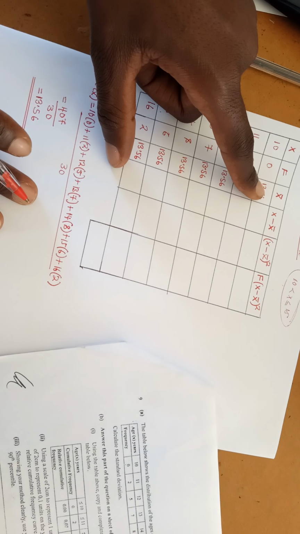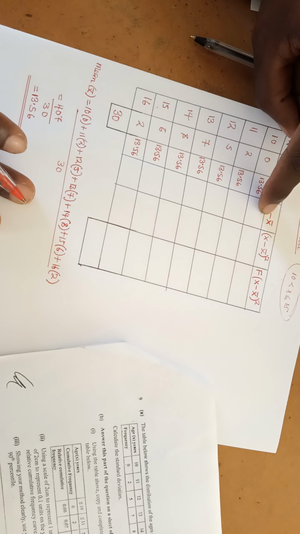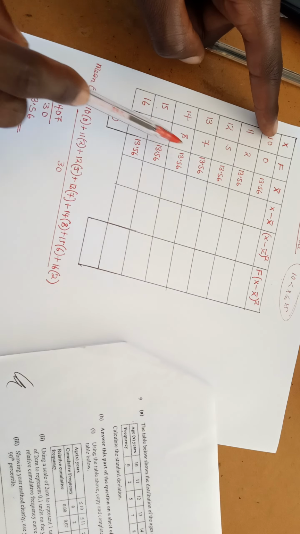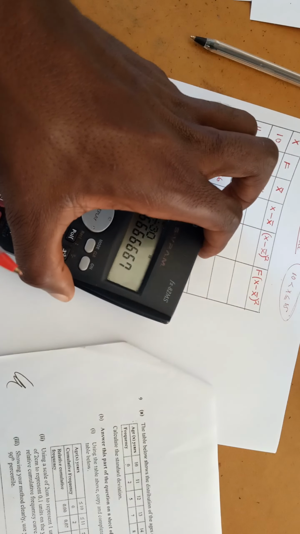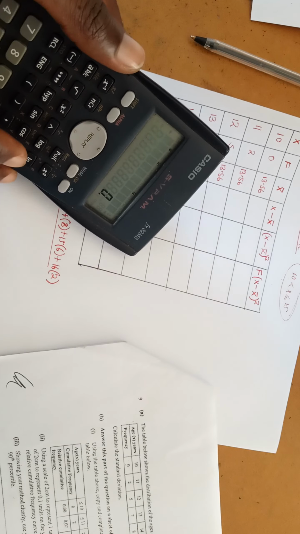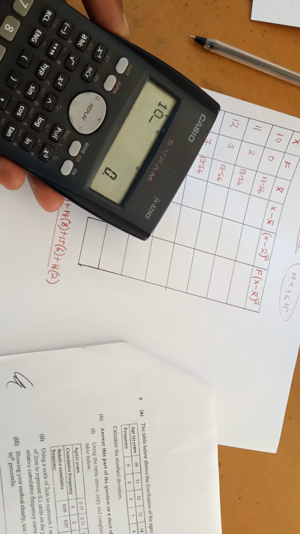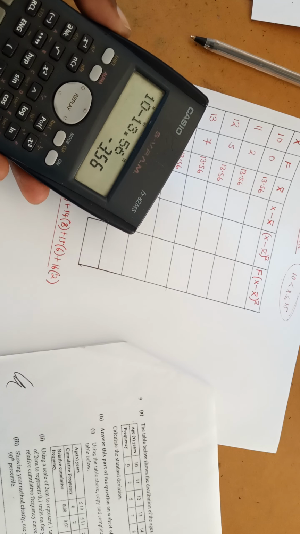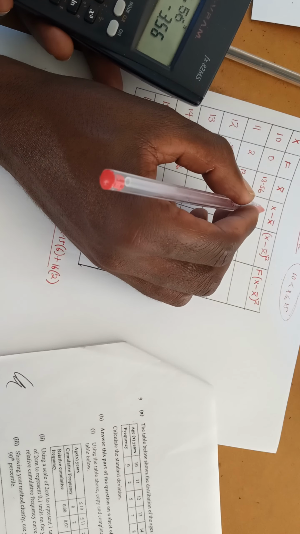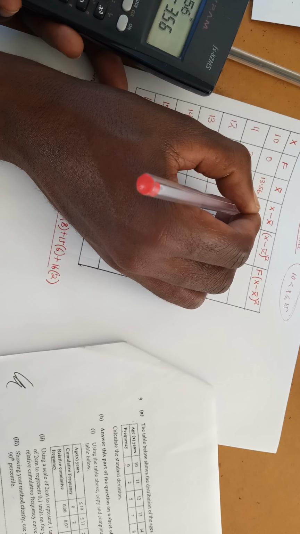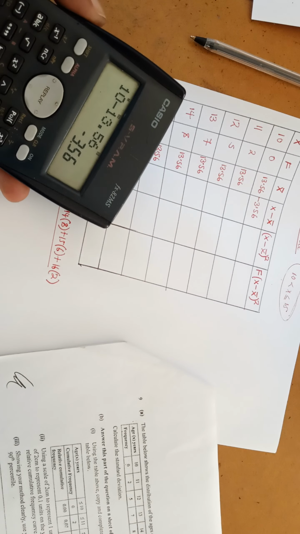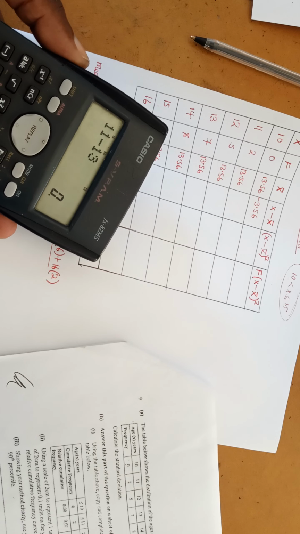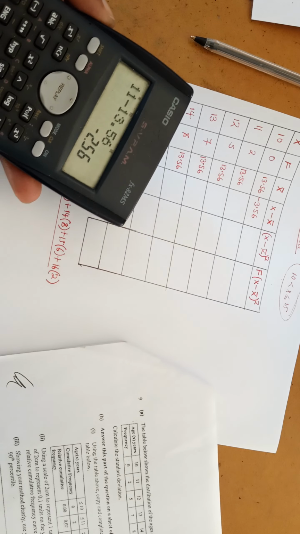The next box says x minus what? x bar. So this is our x, and our x bar is the mean. Basically here we are saying x, which is 10, 10 minus the mean, which is 13.56. It is giving us negative 3.56. So we write negative 3.56 there, like that. The next one, 11 minus the mean, which is 13.56, is giving us negative 2.56.